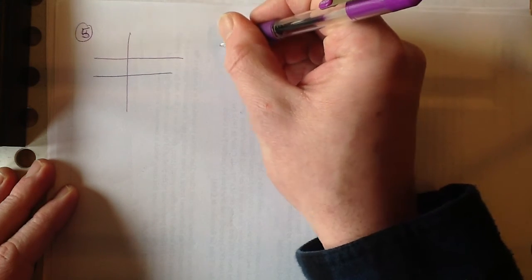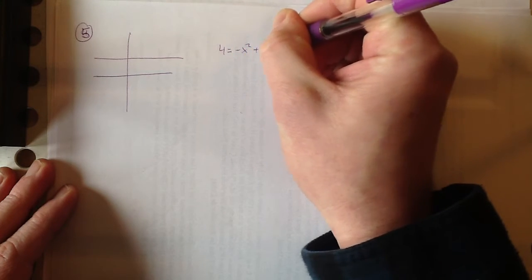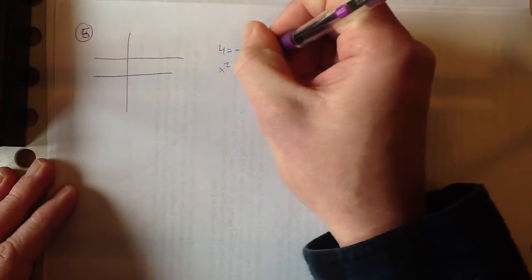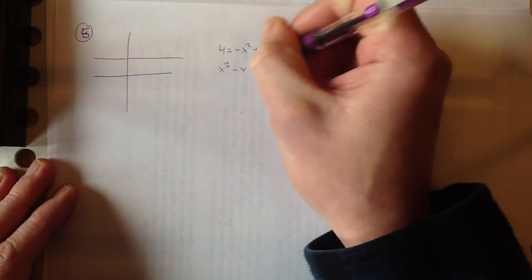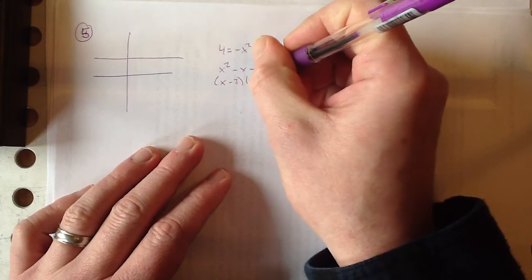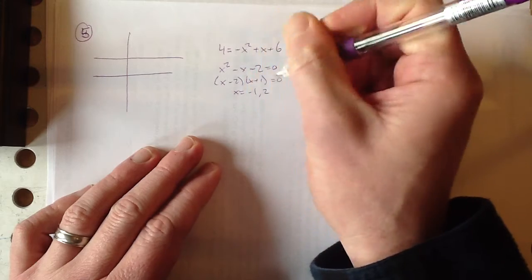If I set them equal to each other, 4 is equal to minus x squared plus x plus 6, and getting everything on one side and factoring that, it looks like they intersect at negative 1 and 2.